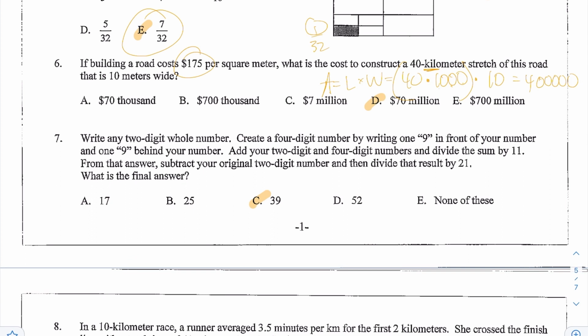Now it costs $175 per square meter. So you have to multiply this by 175. So if we do 175 times 4 on the side, you get 700. But you still got to put the 5 zeros. 1, 2, 3, 4, 5. So that's $70 million, choice D. So just be careful. Kilo, remember, is 1,000.